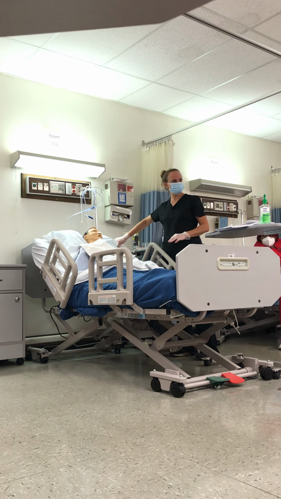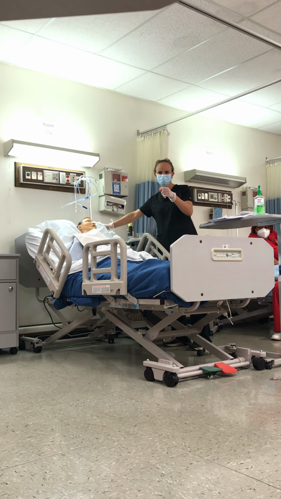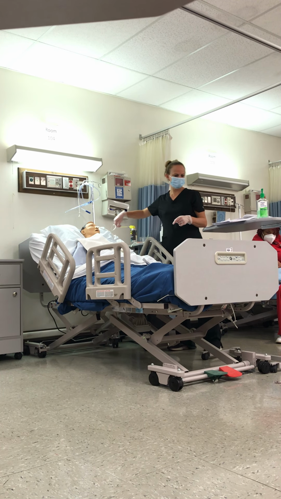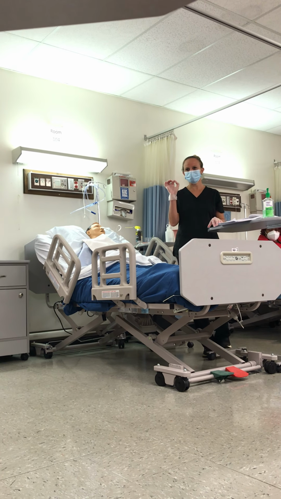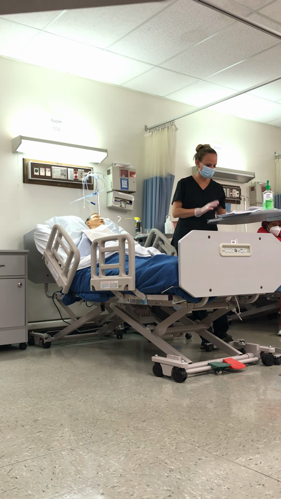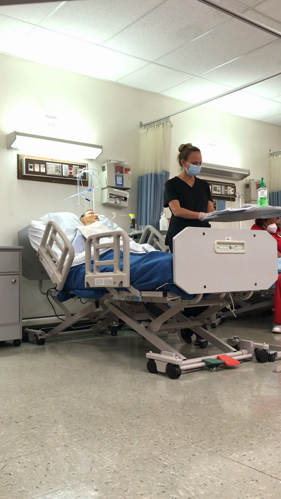So a lot of times you see these taped to the bed up here, right? A lot of times they're transport patients that have them. They're normally a lot smaller, the tube. Yeah, there's a little bitty one. Are they normally taped to the bed up here? Yes. Okay. Sometimes I didn't know.